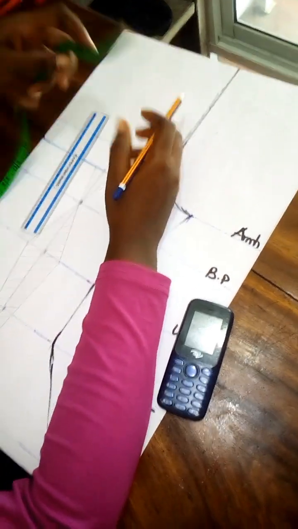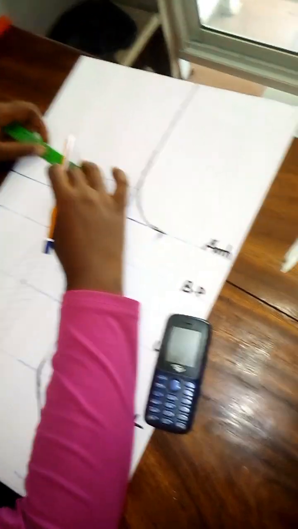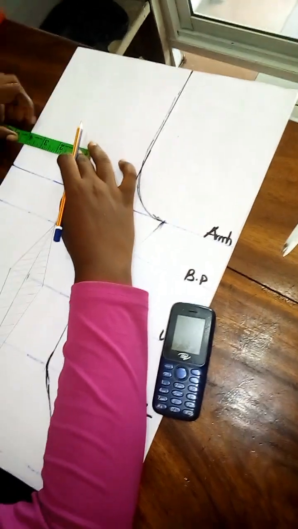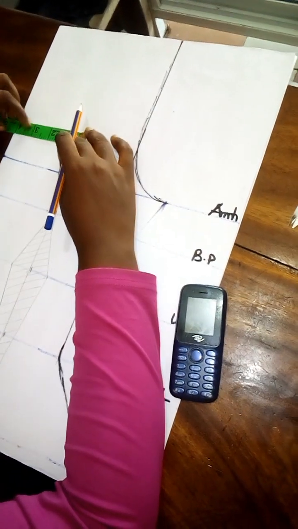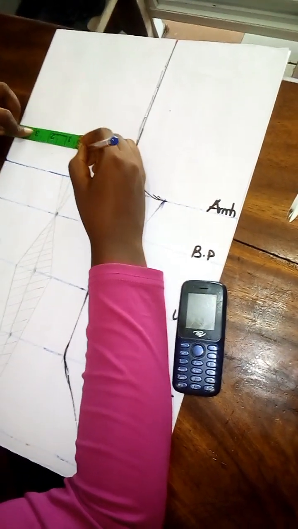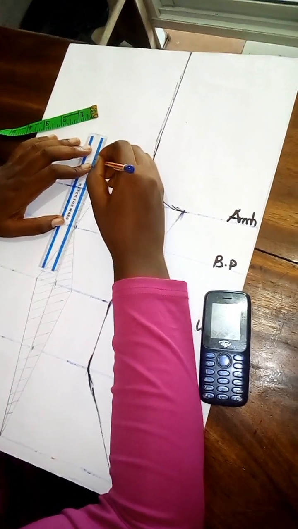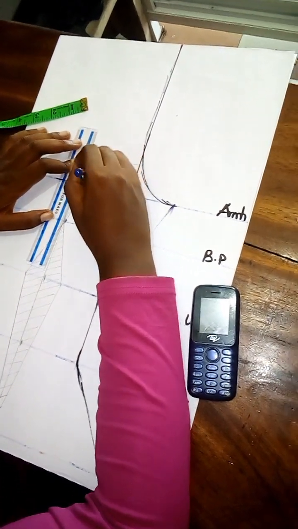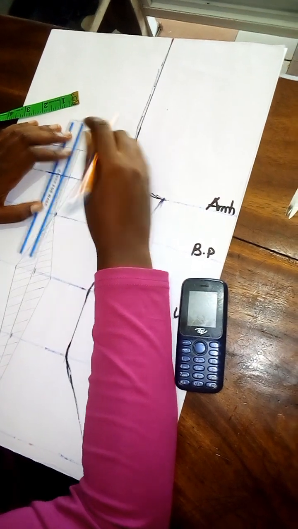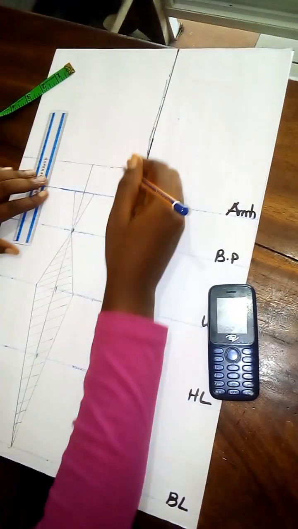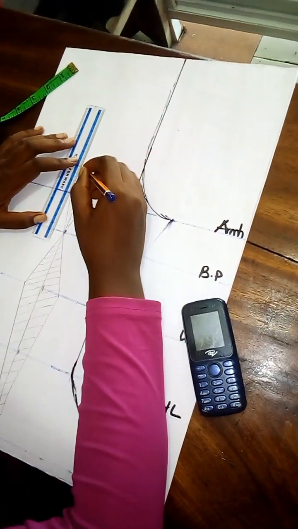That's where my blouse will be, because I want it well covered. And yes, I want to extend the line to that part so that it is well covered.